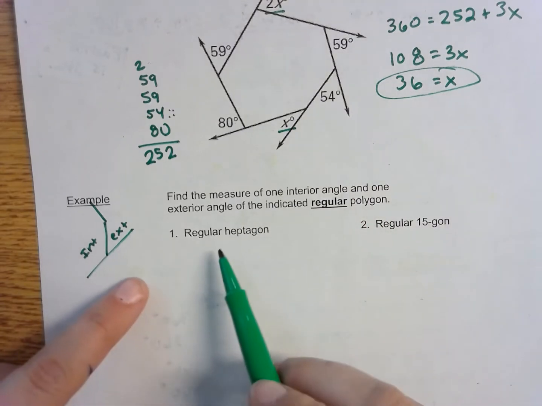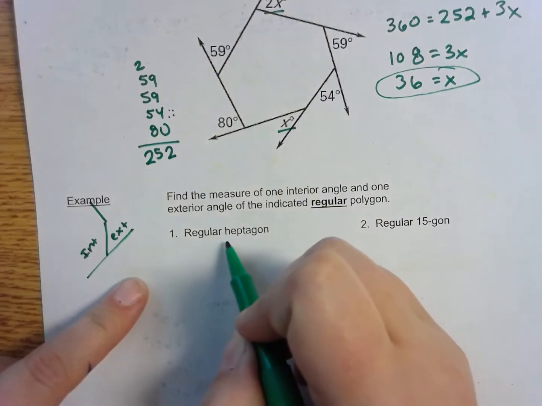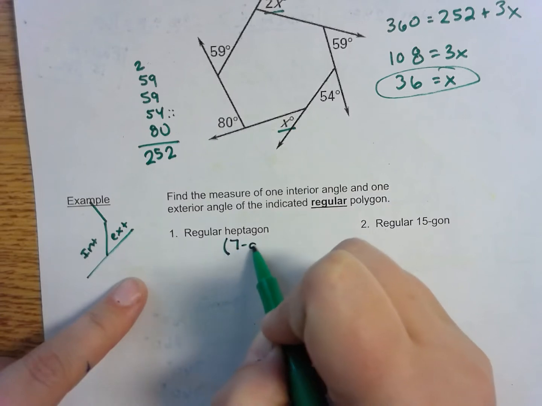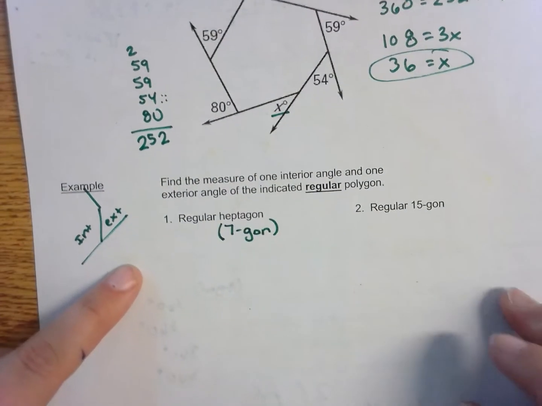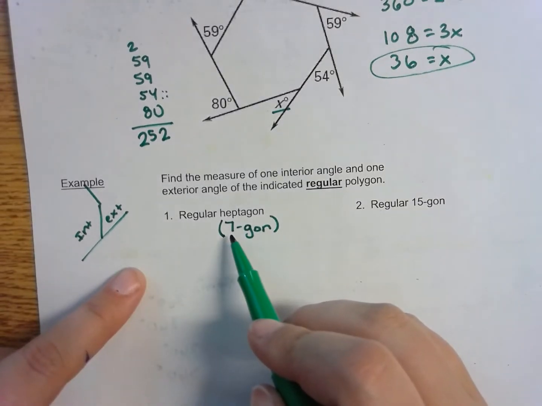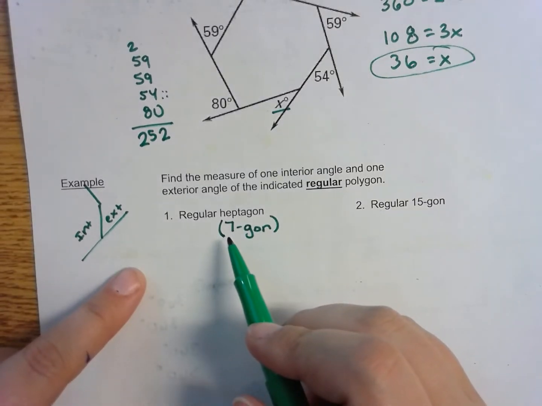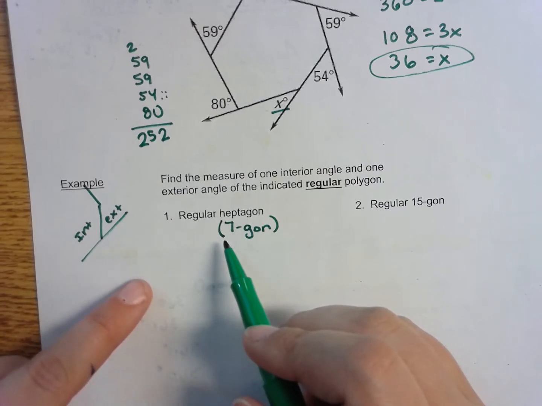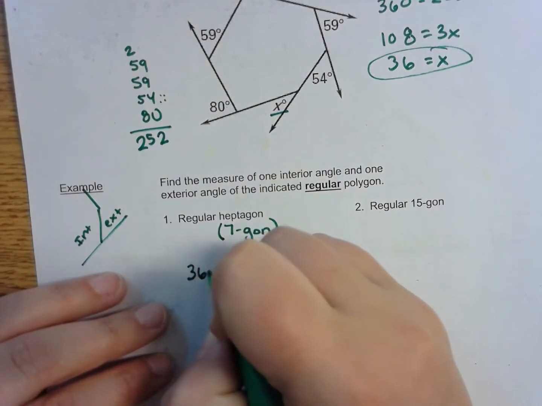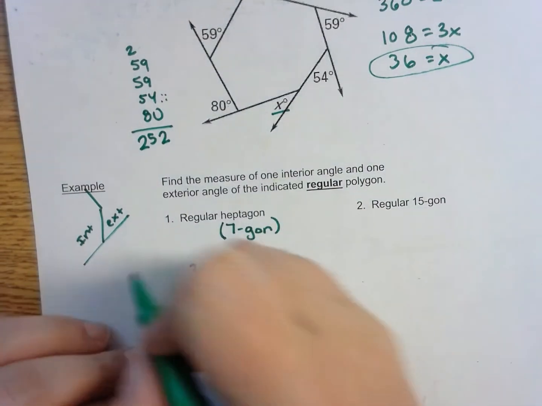Right? So I still need to know how many degrees are in a heptagon. Heptagon is how many sides again? 7. It's all right. I'm going to translate it. It's a 7-gon. We don't really even need to find the total degrees, do we? We could just divide 360 by the number of sides, right?